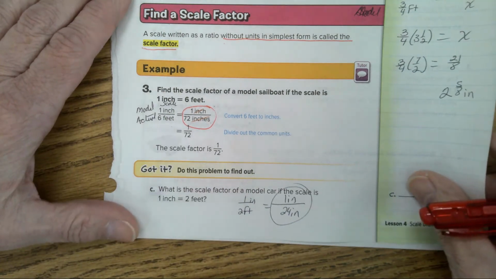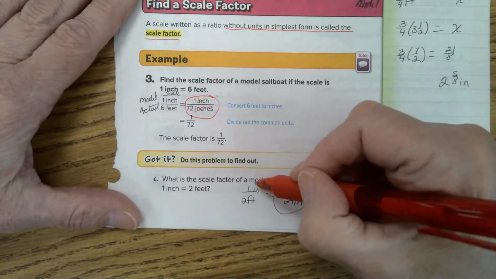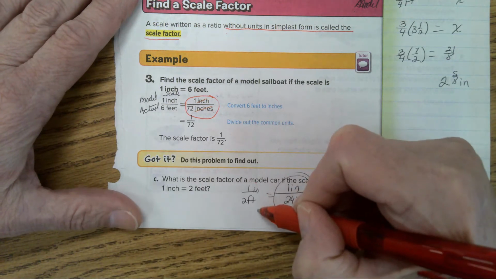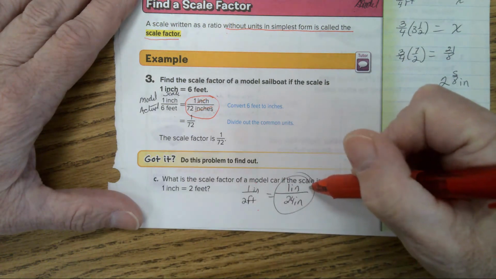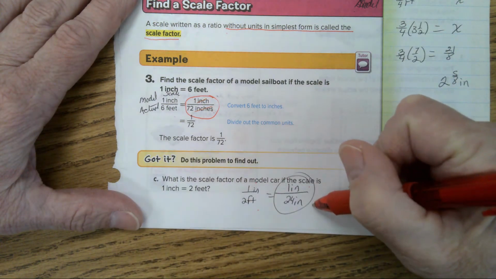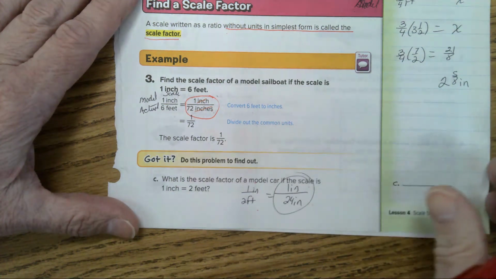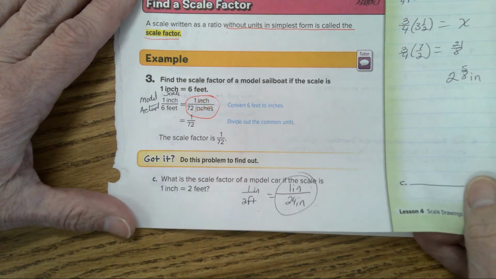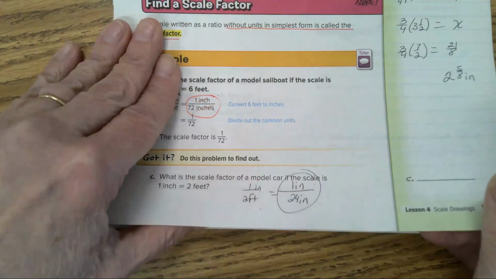Let's look at letter C. 1 inch over 2 feet. The scale factor for that will be 1 inch is to 24 inches. Any questions on that? Scale factor, you want your numerator and denominator labels the same. Okay, now let's go to the next problem.